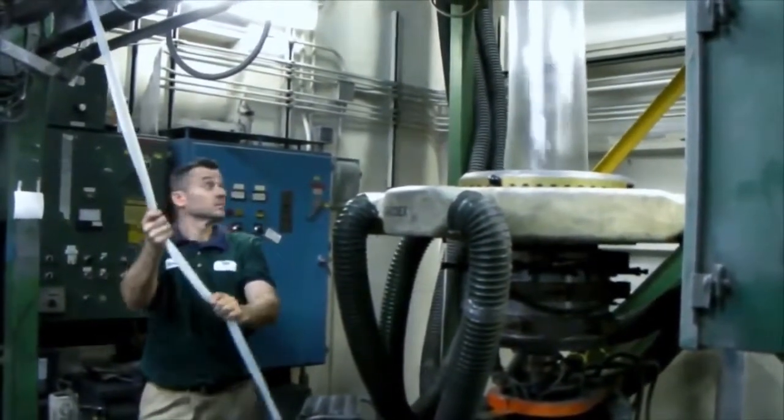Rational manufacturing minimum order quantities, or MOQs for short, are dictated by the scale of the blown film extrusion line. The wider the film width, the higher the MOQ.